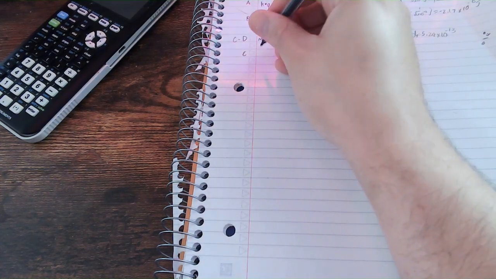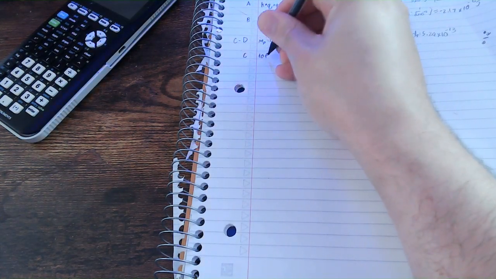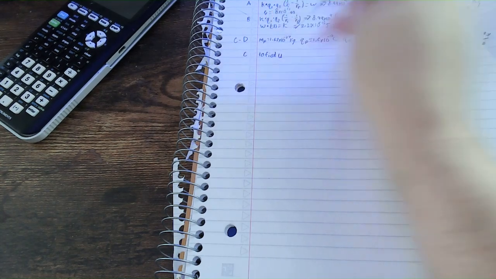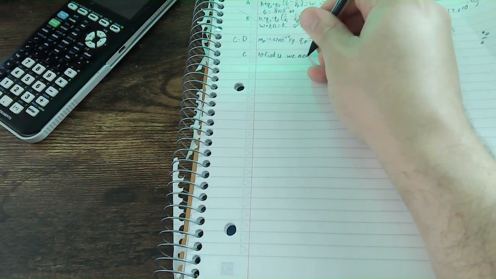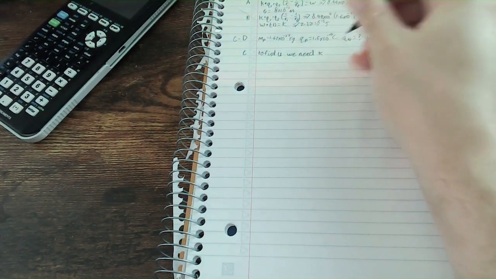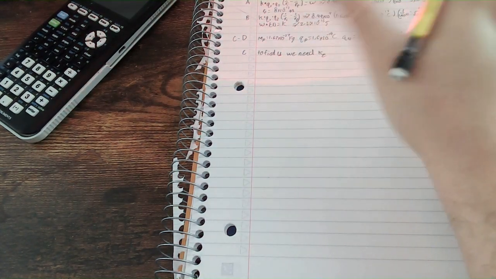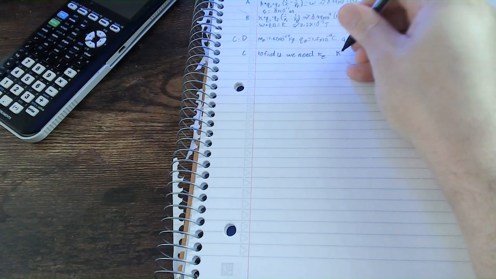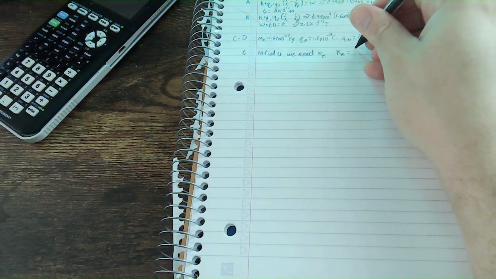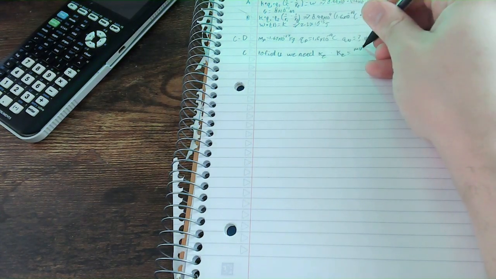So, okay, I'll show you. C will be to find U, which is potential energy. We need K, which is kinetic energy. So I'll write down Ke just for simplicity, so we don't get confused here. And we'll use Ke equals mass times velocity squared divided by 2.